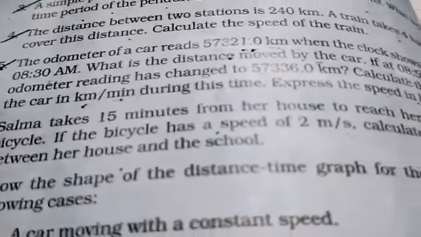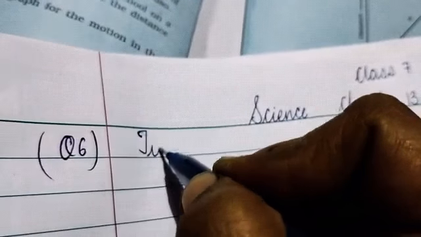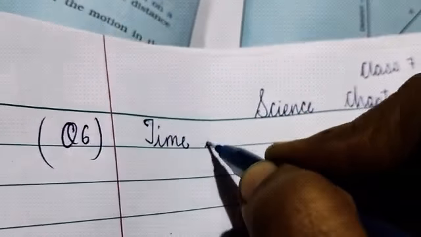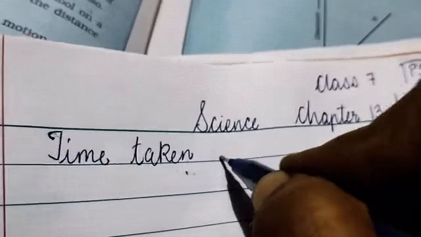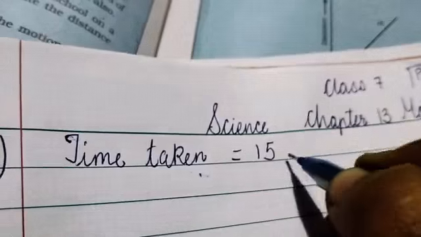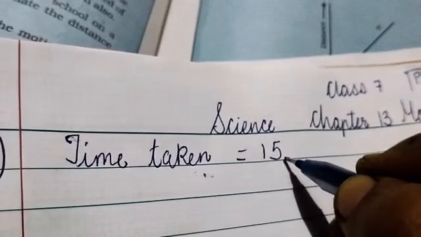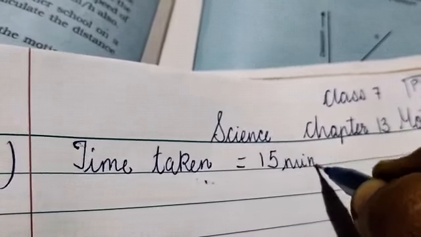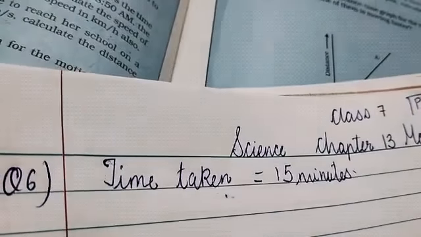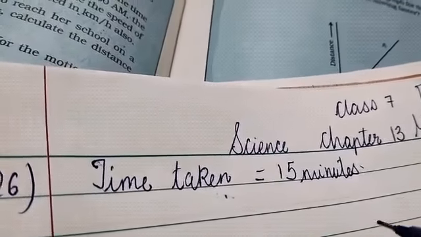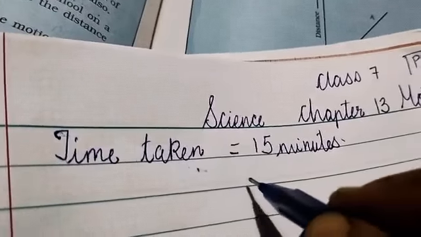You will write it this way. What is the time taken? Time taken is 15 minutes, right? Now we have to convert this time into seconds.